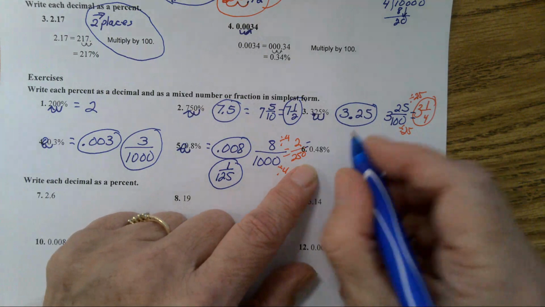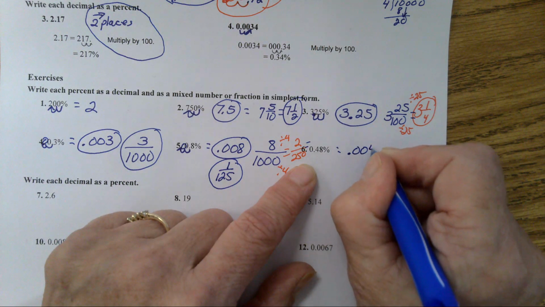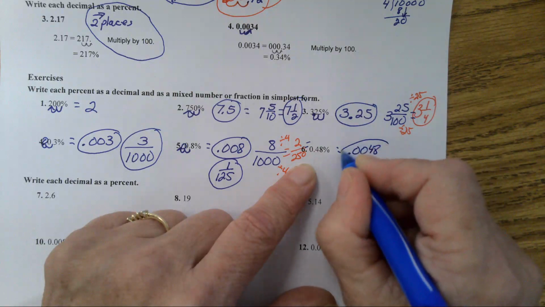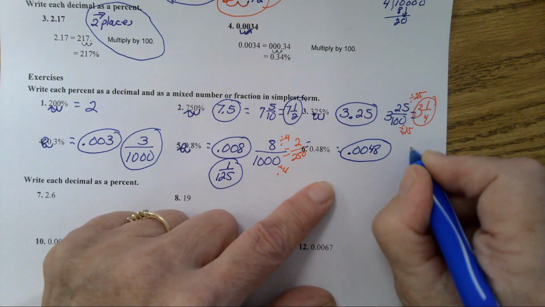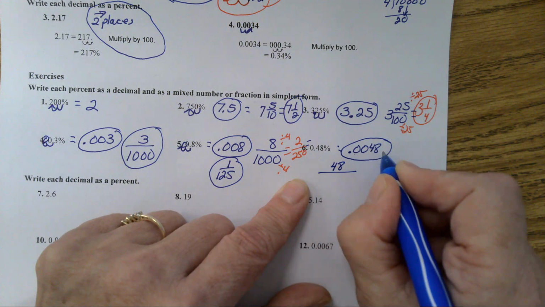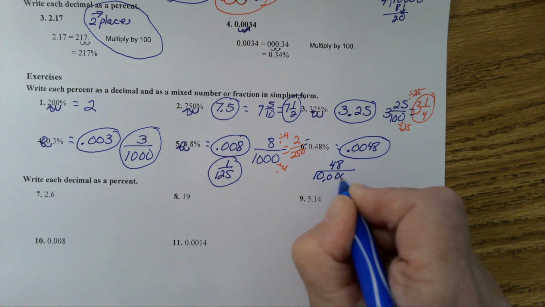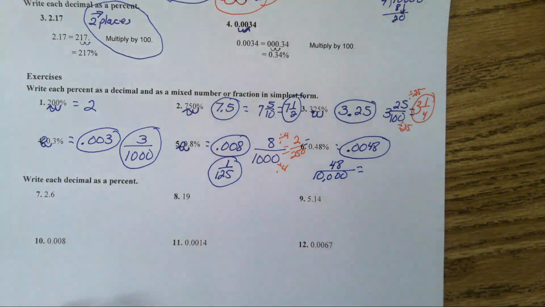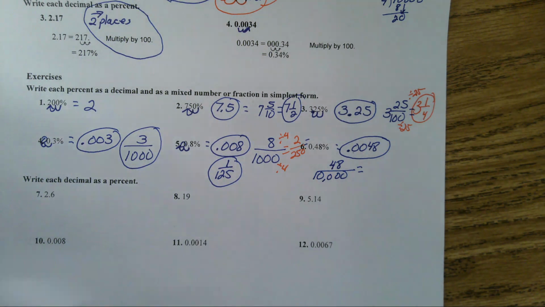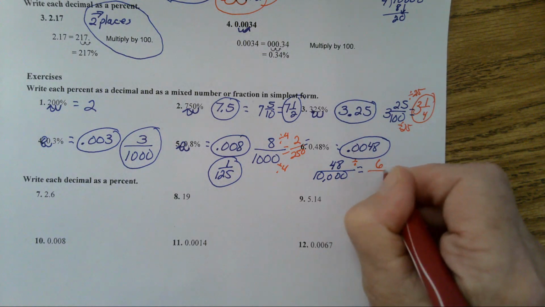Okay, so we have 0.48%. That's going to equal 0.0048. That's my decimal. And then you're going to put 48 over 10,000. Okay, what will divide 48 and 10,000? 8 will. 8 times 6 is 48, right?